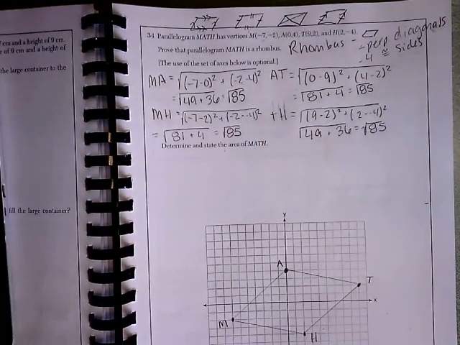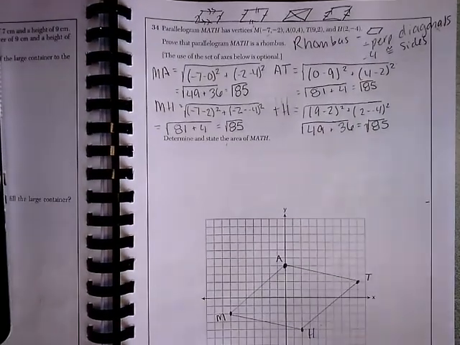Okay. Now remember, when we do coordinate proofs, we need a statement. So we need a statement saying why this is a rhombus.